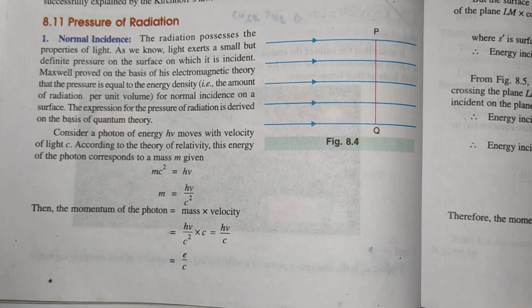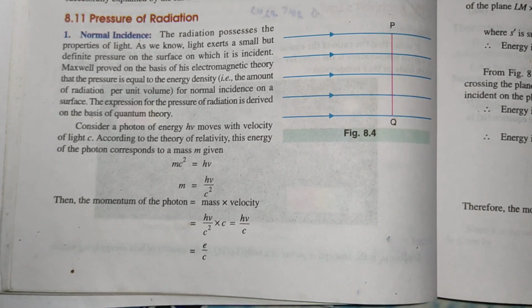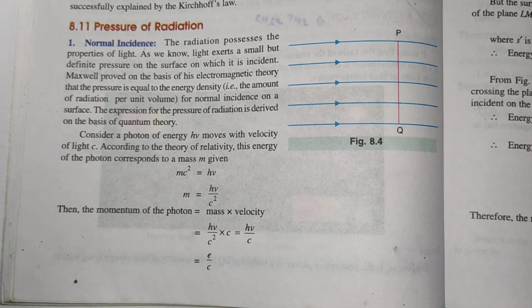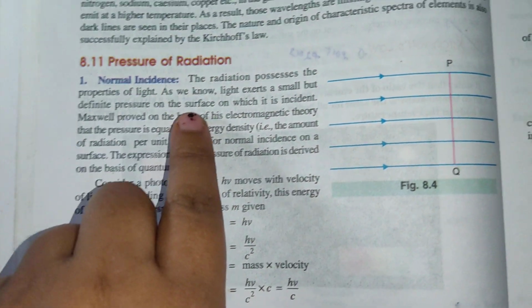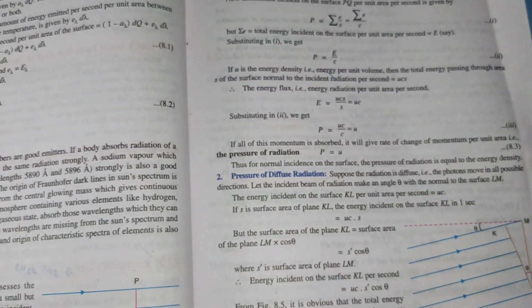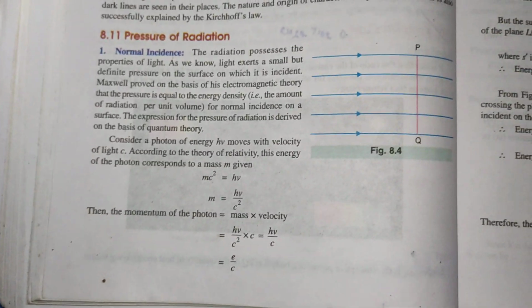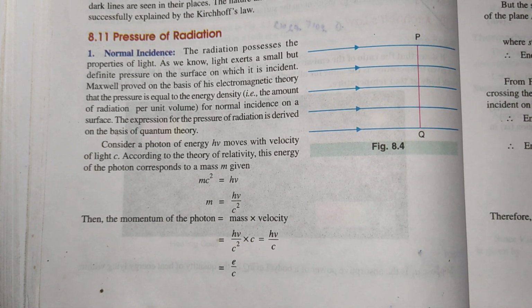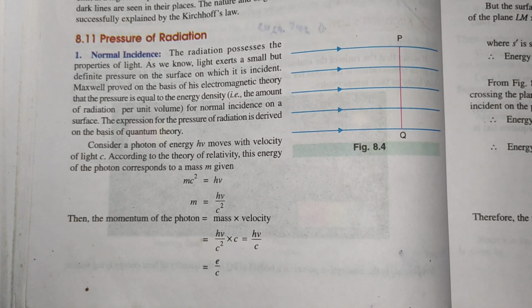This is the notes for BSc students in physics, on pressure of radiation, in which we have two parts. One is normal incidence and the other is pressure of diffuse radiation. First of all, we have to see the normal incidence. This is the derivation of the normal incidence.